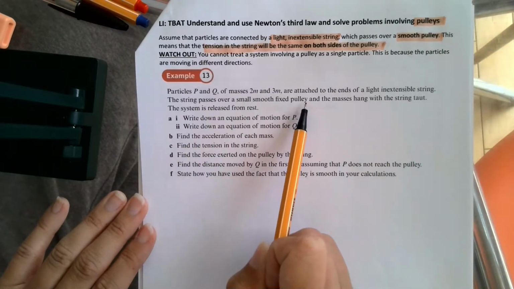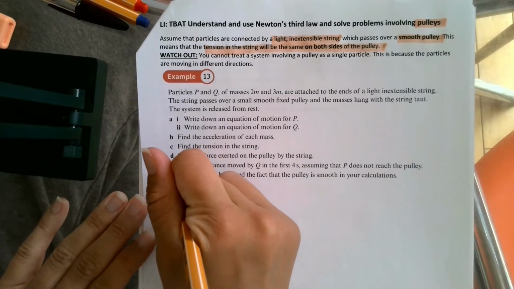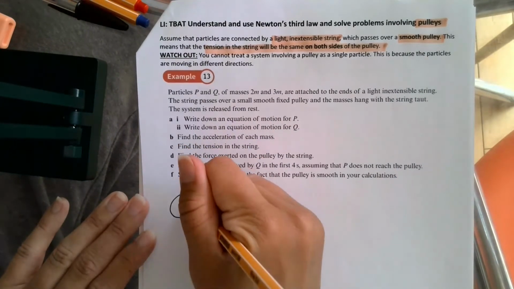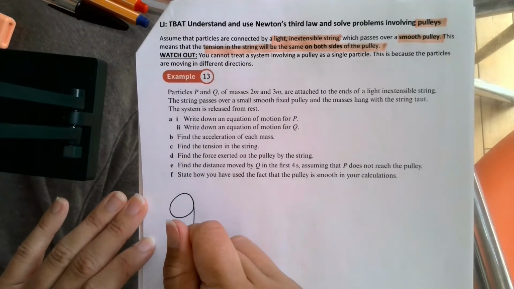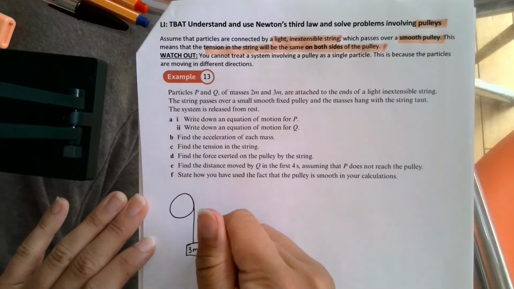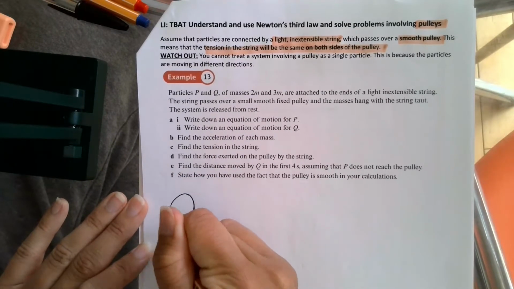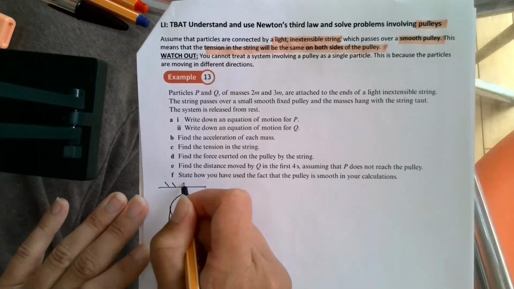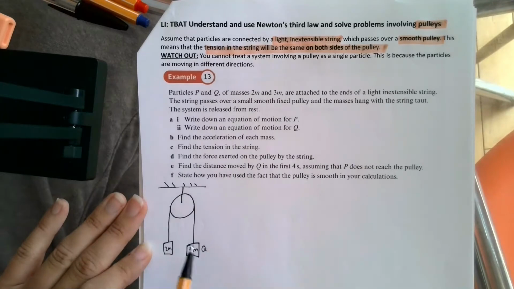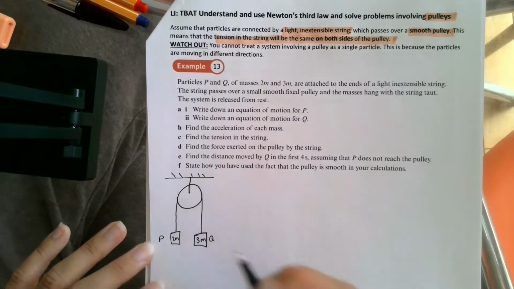inextensible string and over a smooth pulley of mass 2m and 3m. So if I just draw this out, here's my pulley and I've got this particle hanging down which is of mass 3m, so that must be particle Q, and then another particle hanging on the other side which is mass 2m. And the pulley will probably be connected to some sort of ceiling in some way. We're not too bothered about that. So this is going to be here mass P.